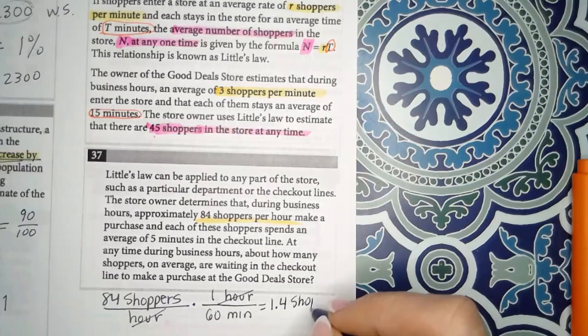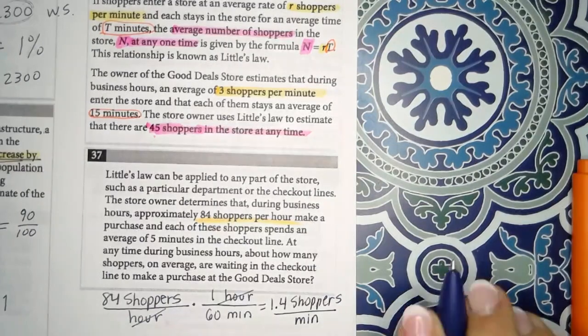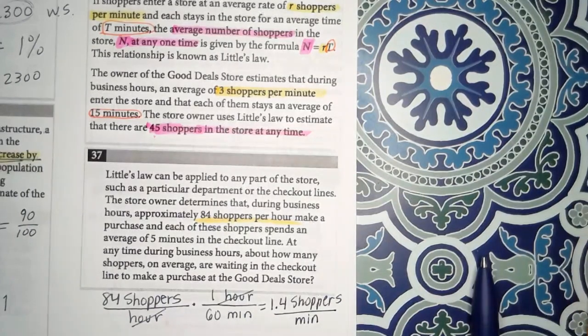Yes, but we have our calculator now, so we'll use it. How many questions are going to be on the quiz tomorrow? 8. Is it enough to take 25 minutes? It should take you like 15. It's not trying to be crazy.